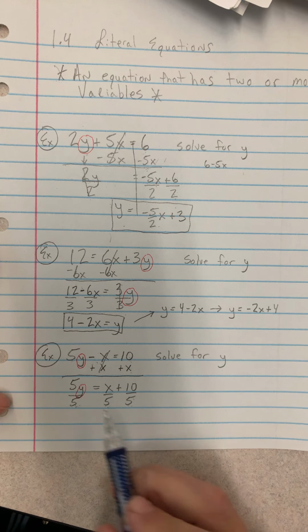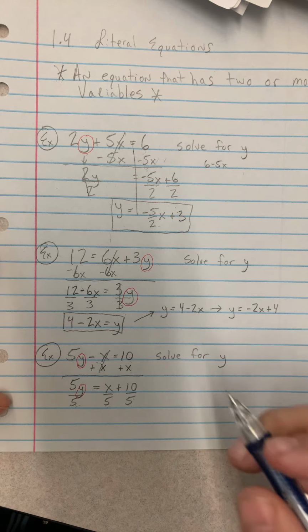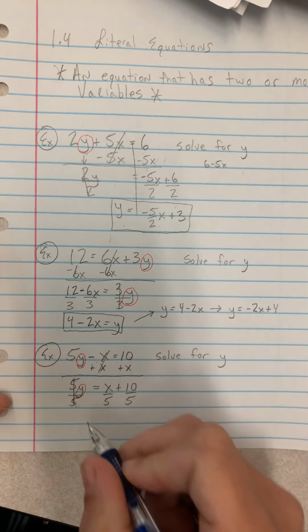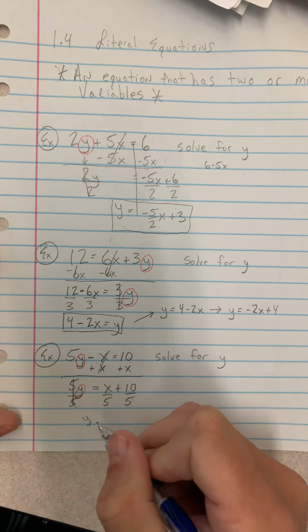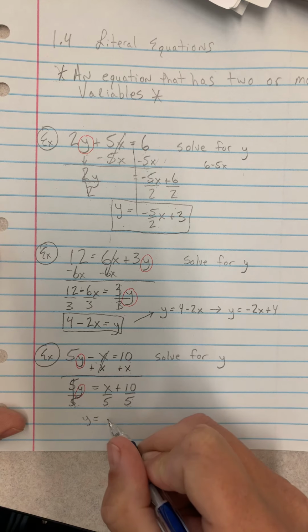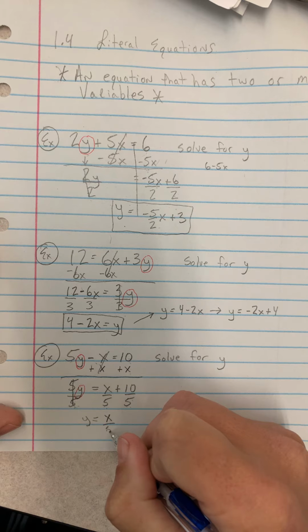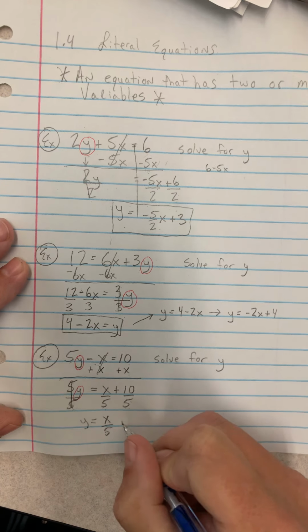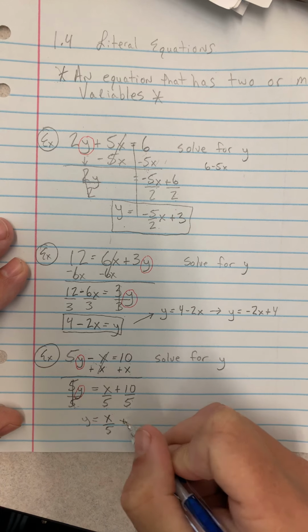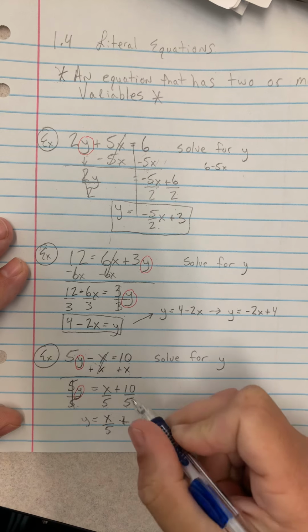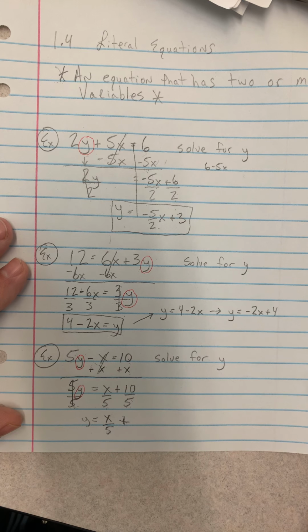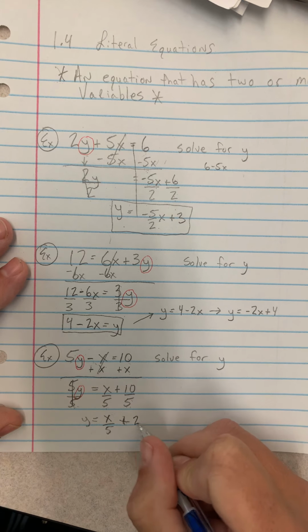Once I divide, I'm going to reduce or simplify. 5 divides into 5. That's what I want. Y then is equal to x over 5, or x divided by 5, plus 10 divided by 5, which is 2.